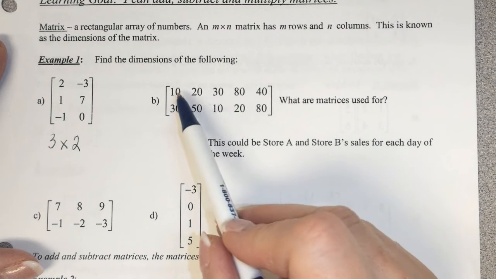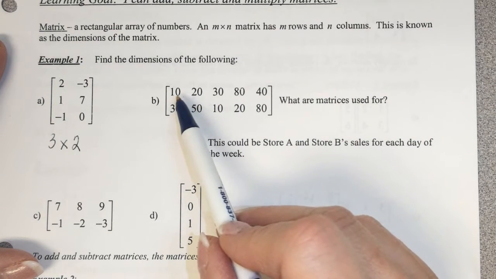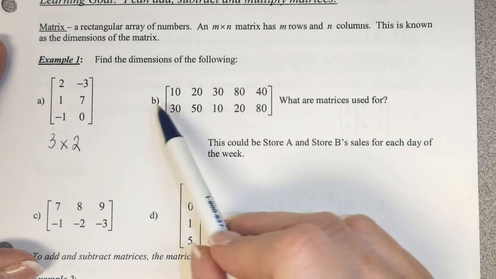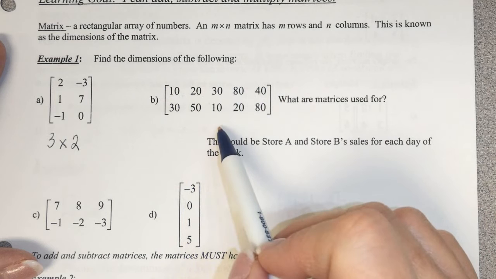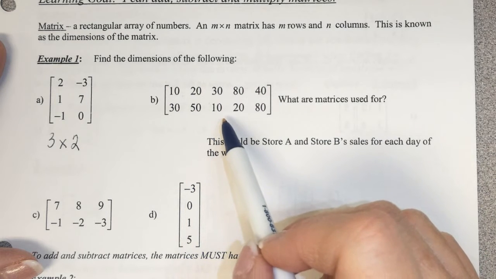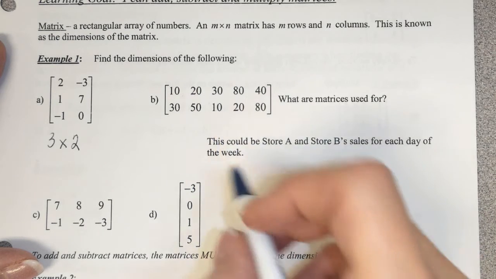All right, so let's look at this one. We want the dimensions, so we have to look at how many rows we have, and then how many columns we have. So Taylor, what do you think the dimensions would be for this one? 2 by 5. 2 by 5.